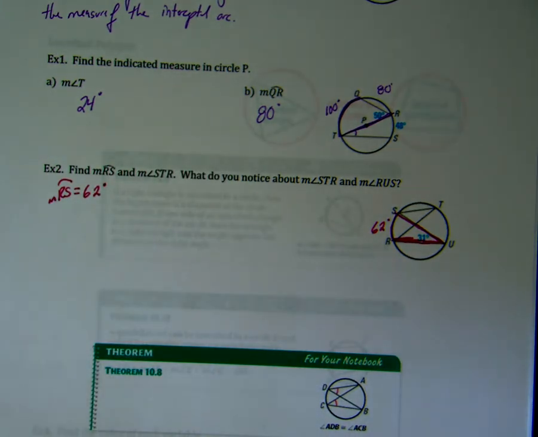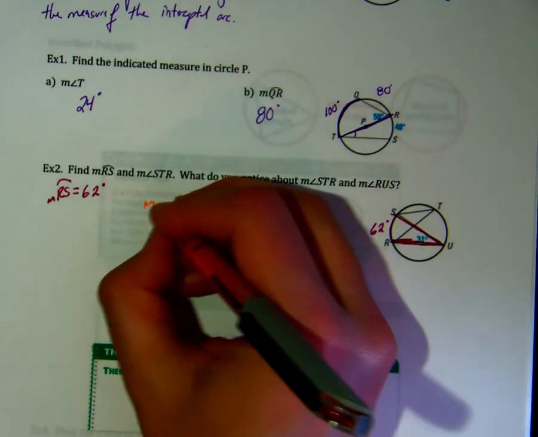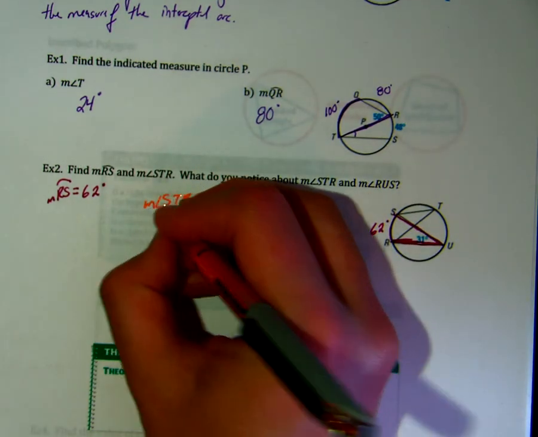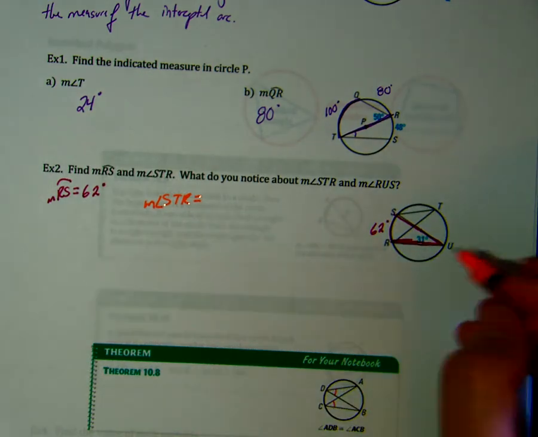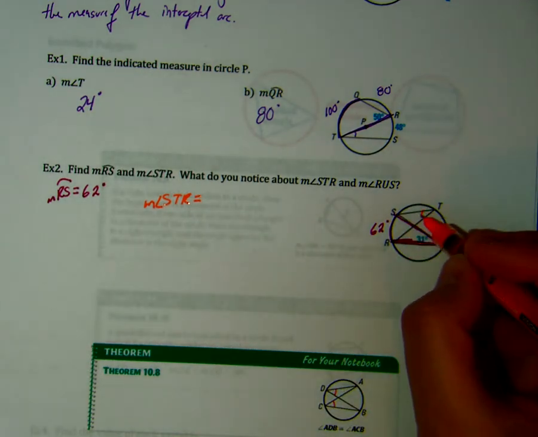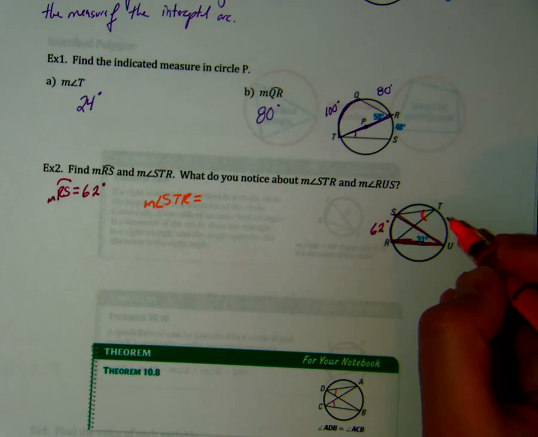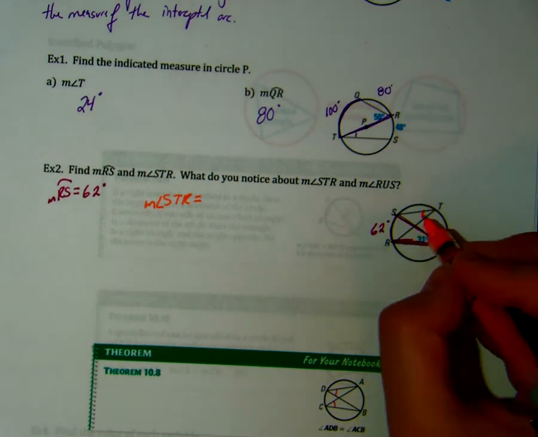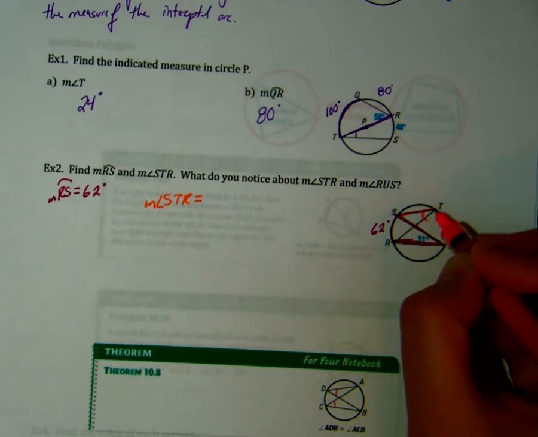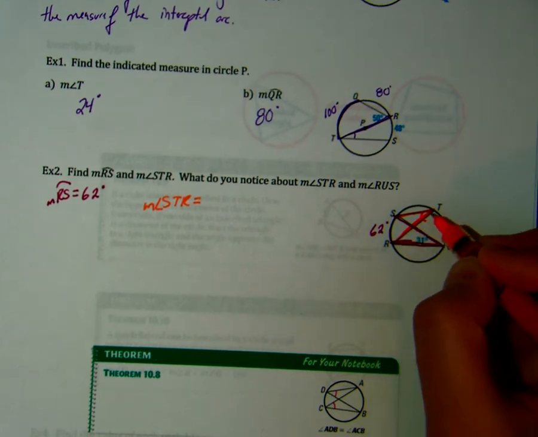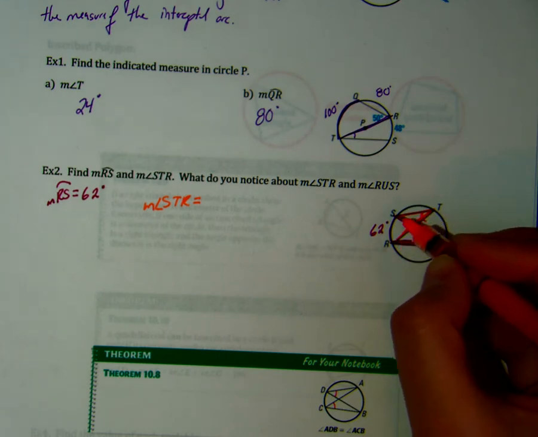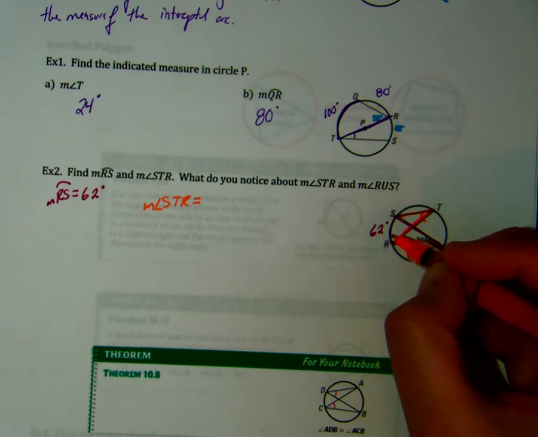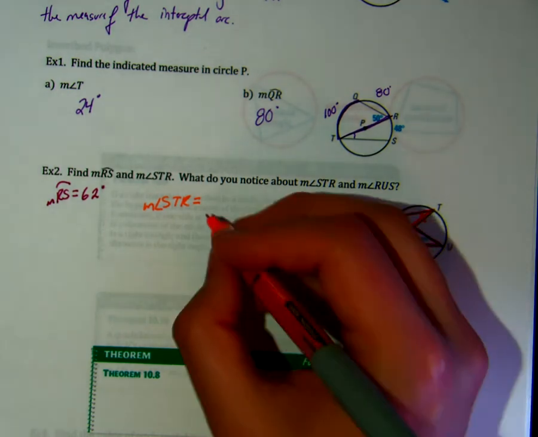And then for the measure of angle STR, the measure of an inscribed angle is half the measure of the intercepted arc. You have to trace out the chords, and you'll see that ST and TR are the sides of this angle. So angle T is half the measure of the intercepted arc. The intercepted arc is SR, so half of 62 is 31.